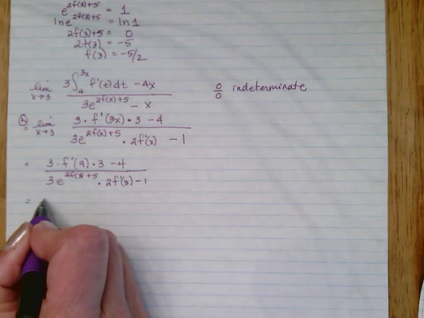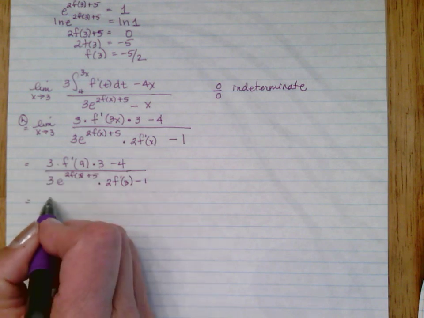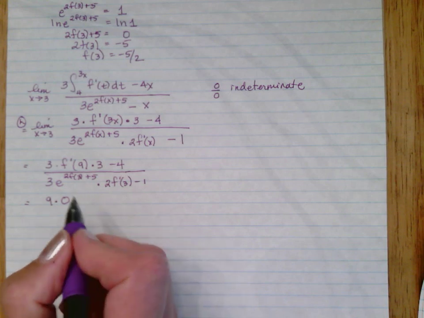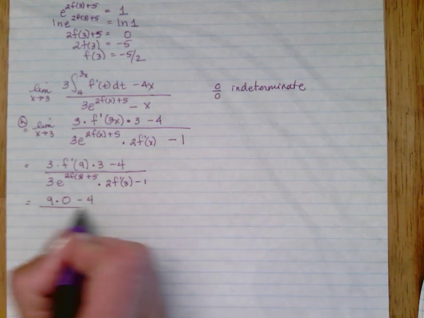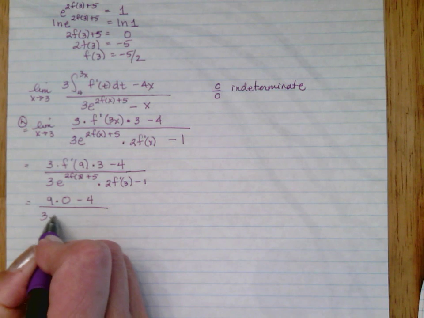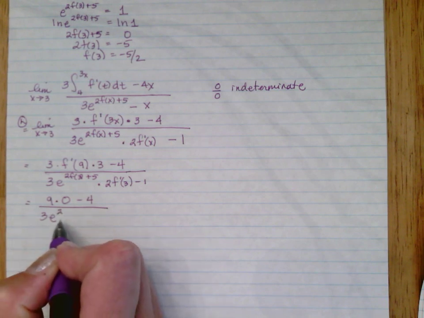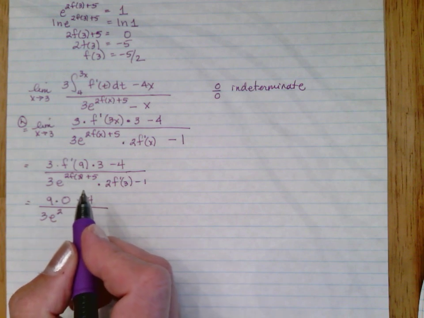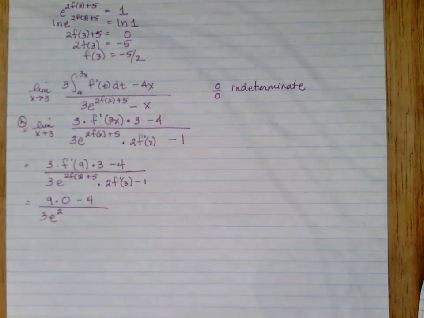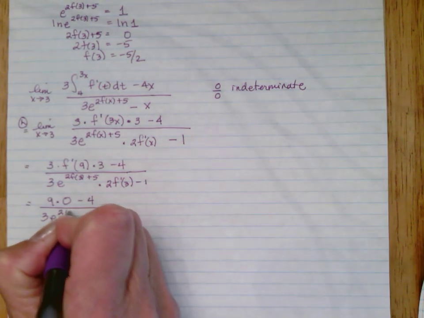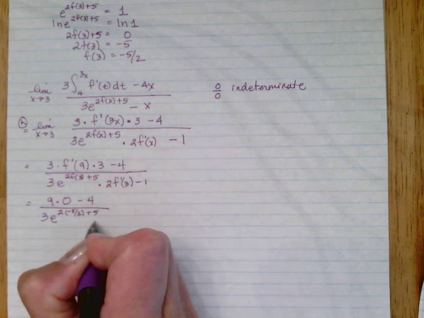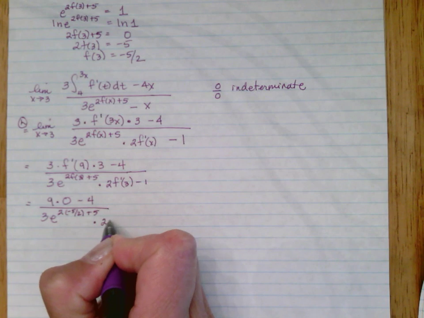So it's going to give us 3 times 3 is 9 times f prime of 9, we know that's 0, so it just ends up being 0, minus 4 divided by 3e to the 2 times f of 3. Well, we just found that earlier. f of 3 is negative 5 halves, so plug that in, plus 5 times 2 times f prime of 3.